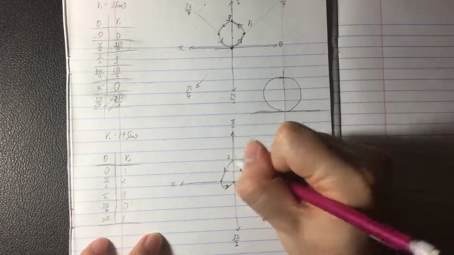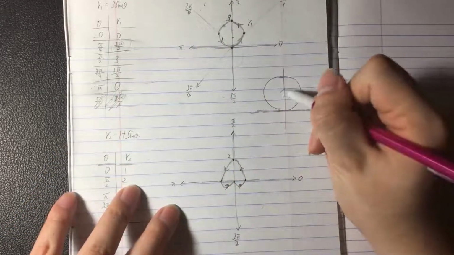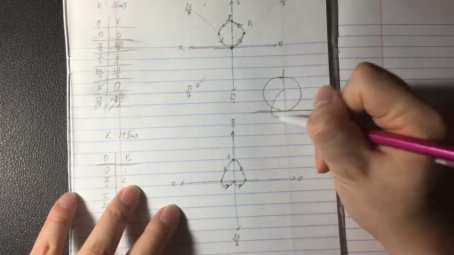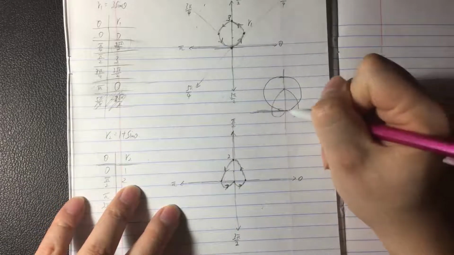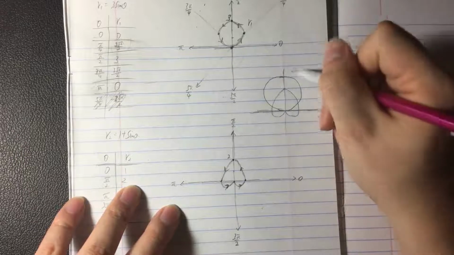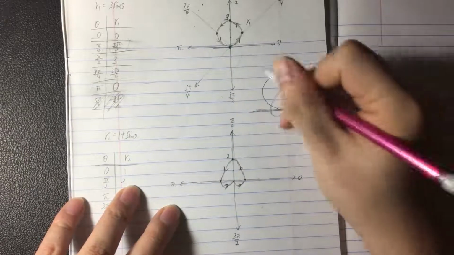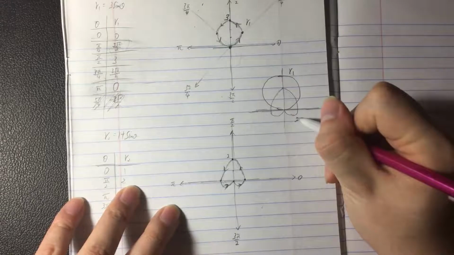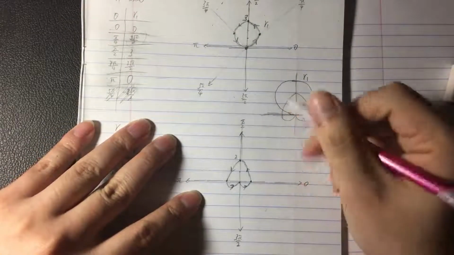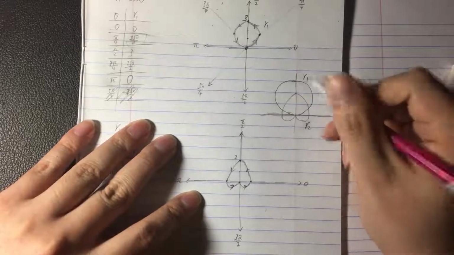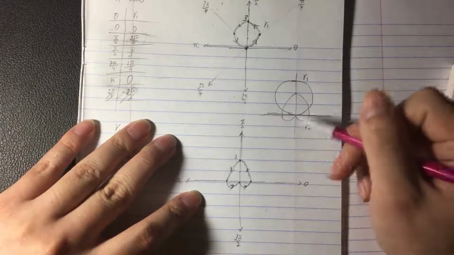This point is 2. This point is 3. So that's R1. The circle is R1. The heart shape is R2. This upside down heart is R2.